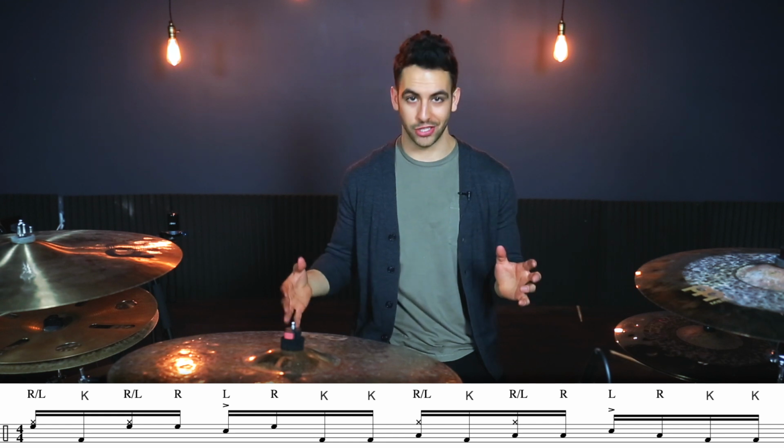So now what we can do is start this beat off with the foundation, which was just the paradiddle between the toms and the kick. Then we can slowly add in the snare drum and the closed hi-hat, and then we can speed it up from there. So let's hear what this thing sounds like all together at a few different tempos. Check it out.